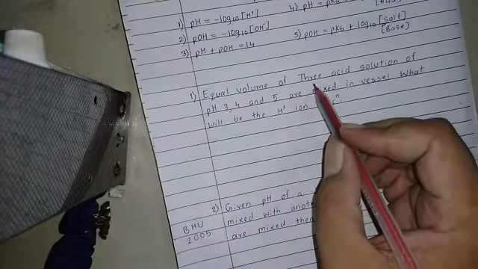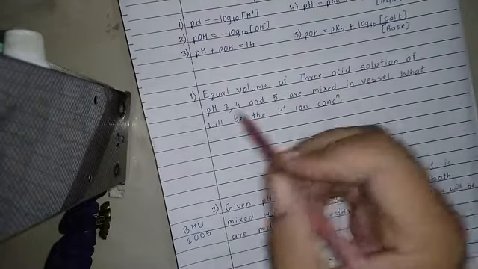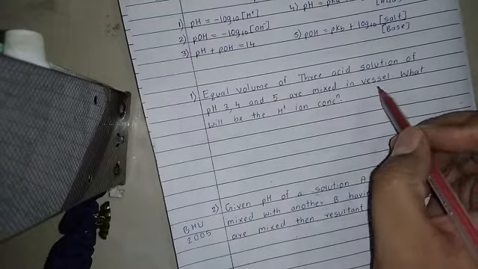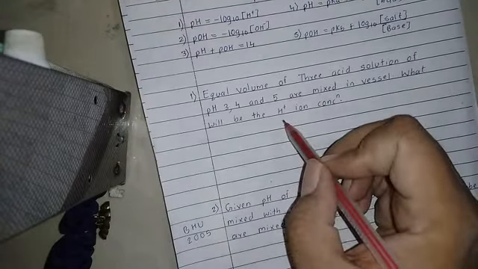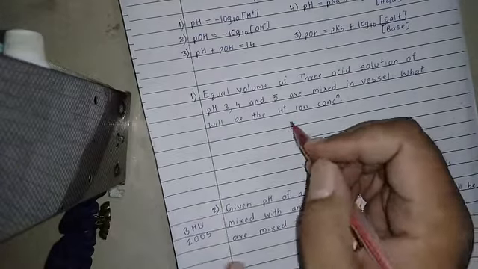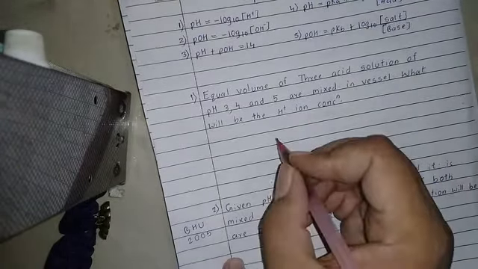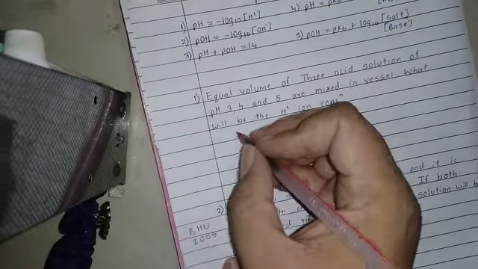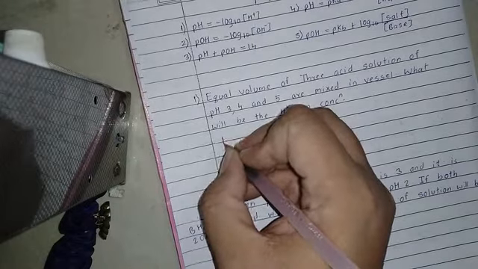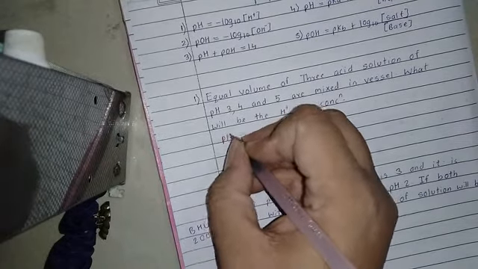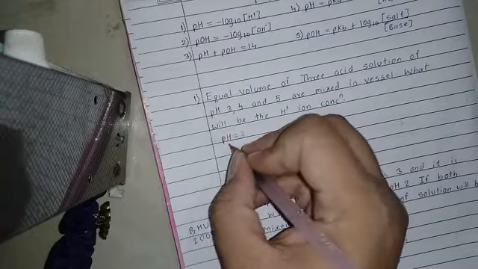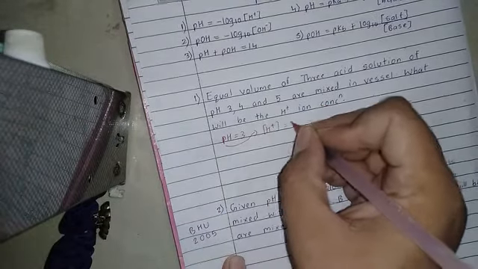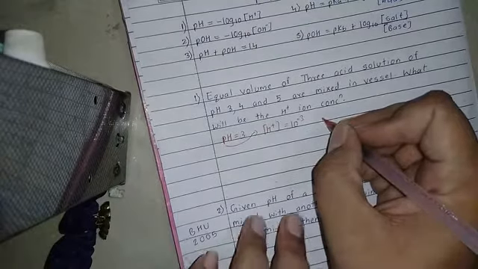Equal volumes of 3 acid solutions of pH 3, 4 and 5 are mixed in a vessel. What will be the H plus ion concentration? Now, this is on the basis of the resultant. So, for pH 3, the H plus ion concentration will be 10 raised to minus 3.